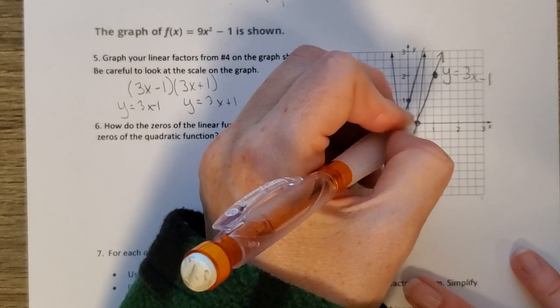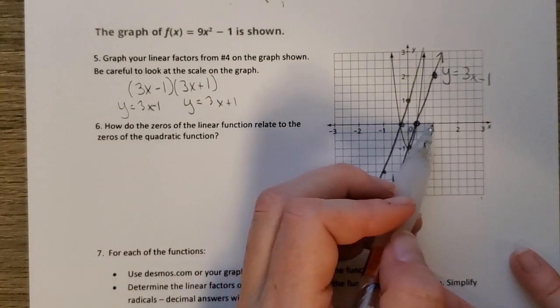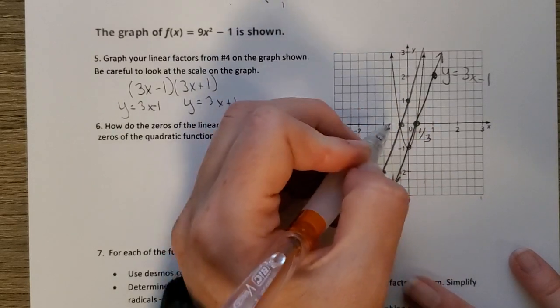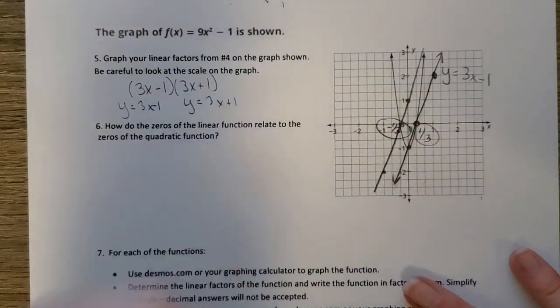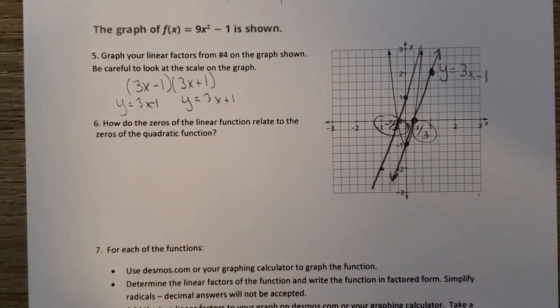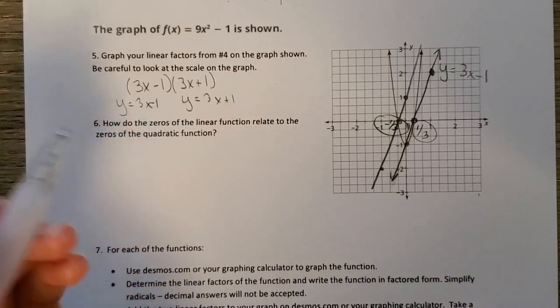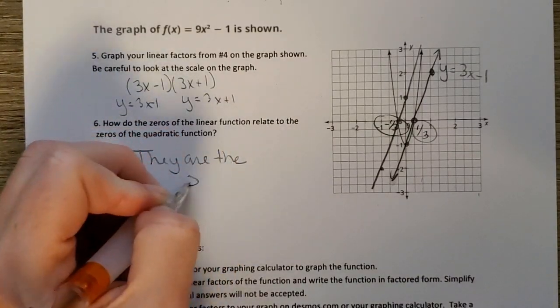And then we should see that our intercepts are here and here, which if this is scaled by 1, it's at 1/3 and -1/3. So those are our zeros that we found on the previous page. So you can graph these out and see that that shows. How do the zeros relate to the zeros of the quadratic? They're the same.